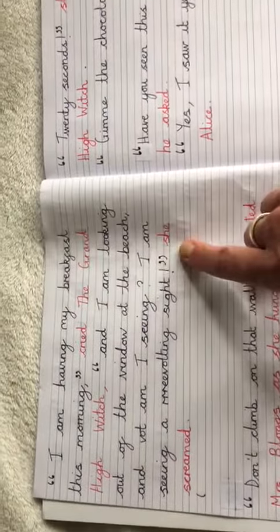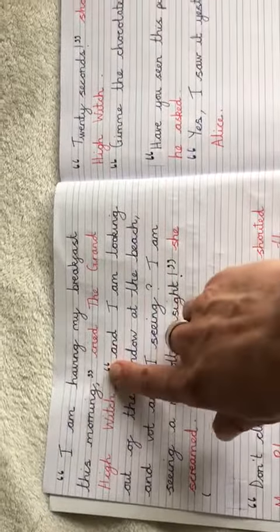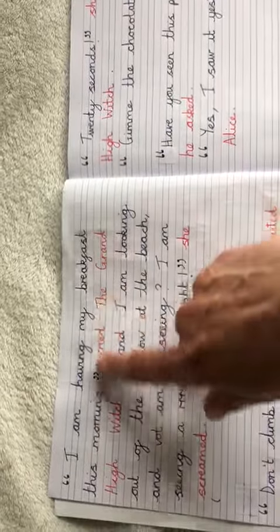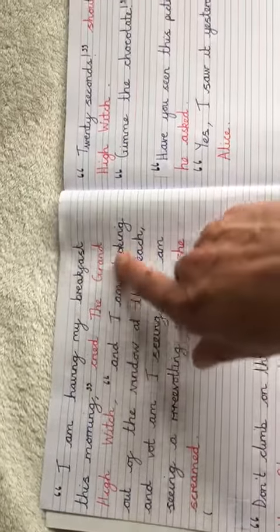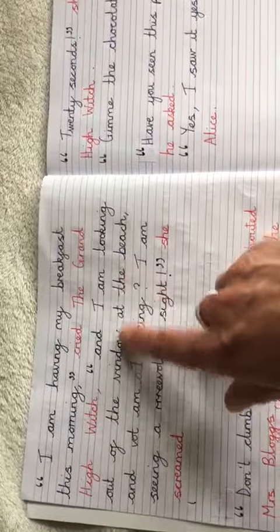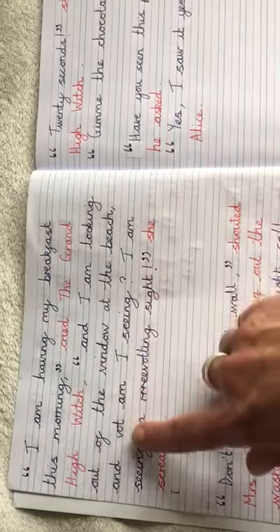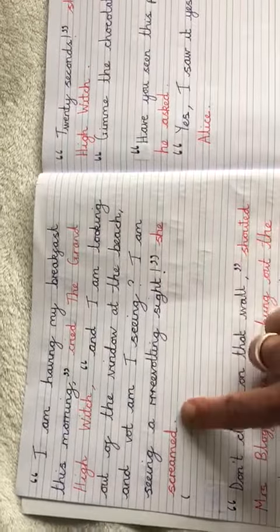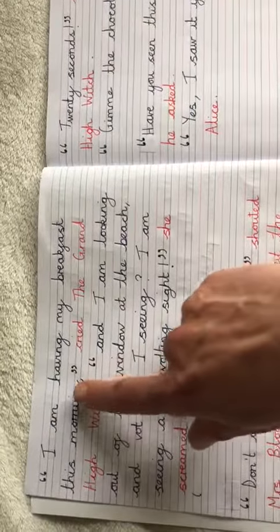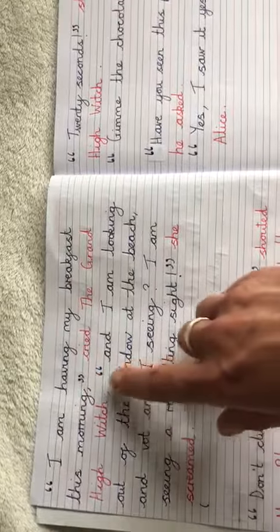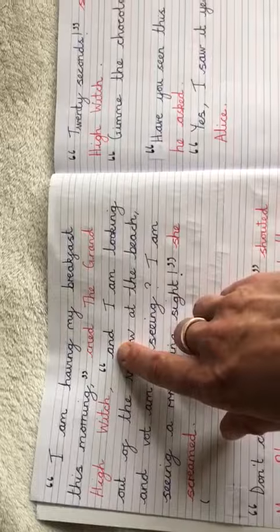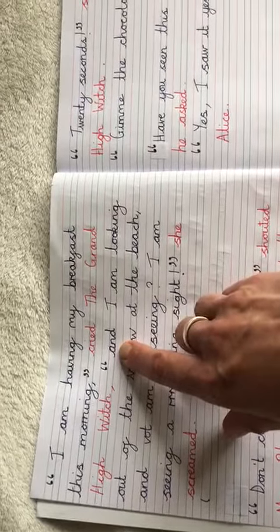So here we've just got one speaker, the Grand High Witch, but her speech is being interrupted here, mid-sentence. "I am having my breakfast this morning," cried the Grand High Witch, "and I am looking out of the window at the beach, and what am I seeing? I am seeing a revolting sight," she screamed. Because her speech was being interrupted mid-sentence, when we open the speech again, you can actually start with a lowercase letter and you don't need a capital letter.